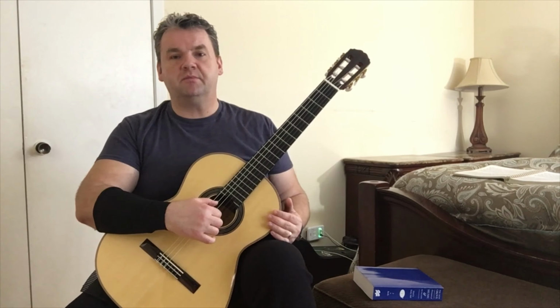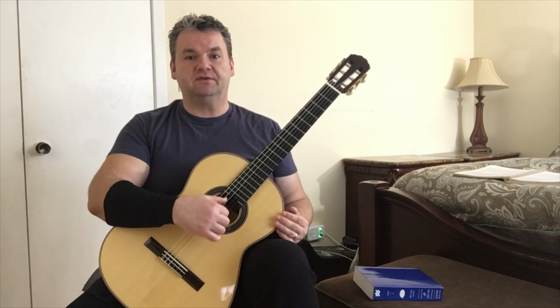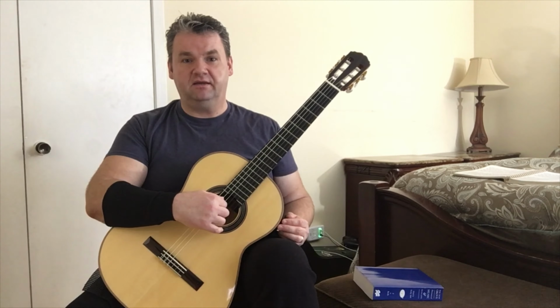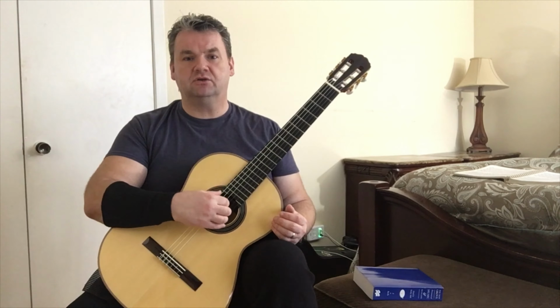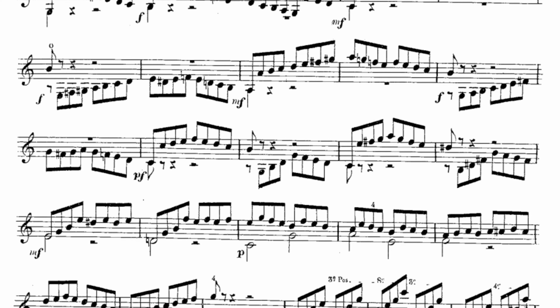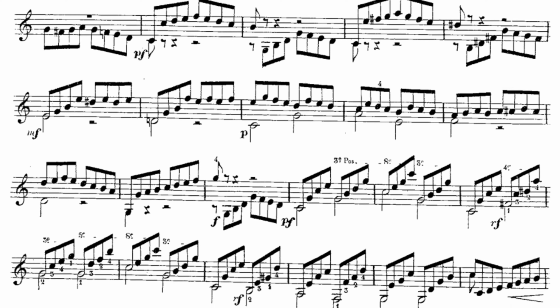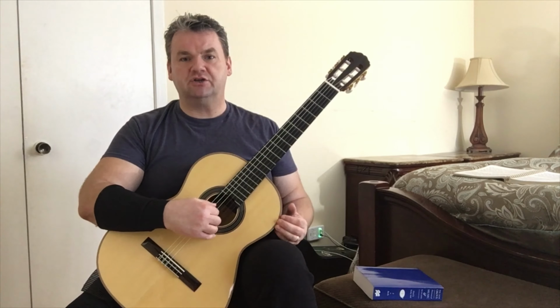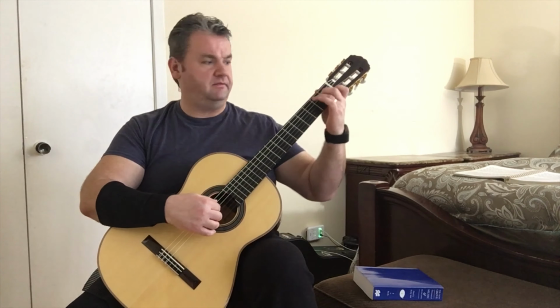To give you an example from the classical guitar repertoire, this is from Carcassi's Opus 60, his Progressive Studies collection, and just the first few measures. Well, here's what the page looks like. And here's the first few measures in that study. I'll play it slow.